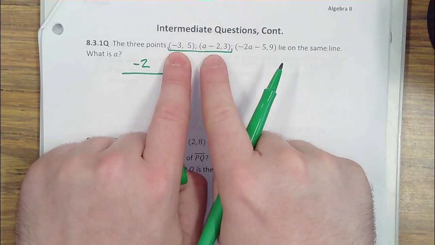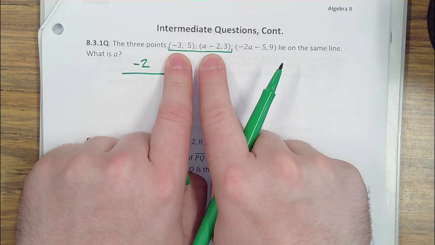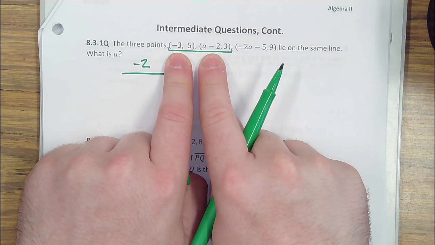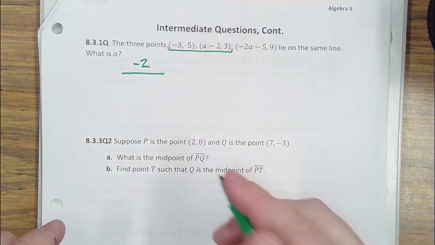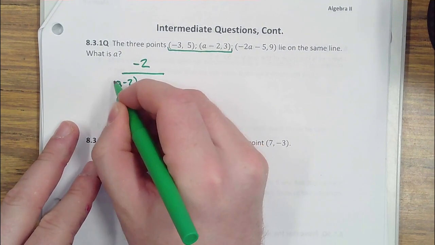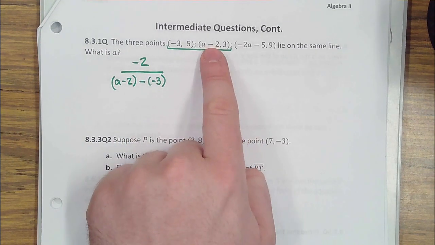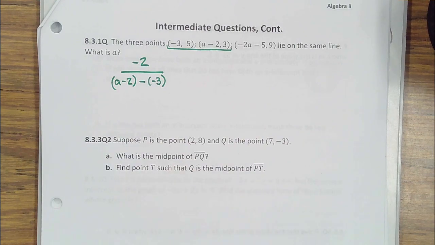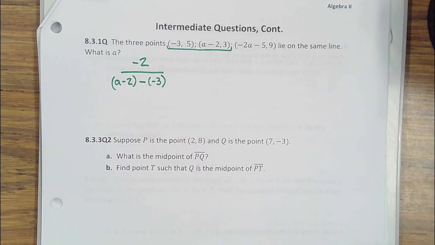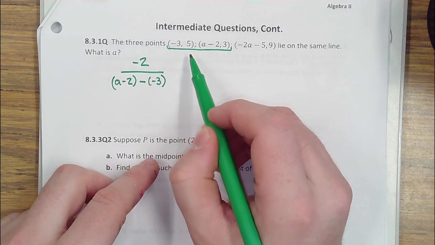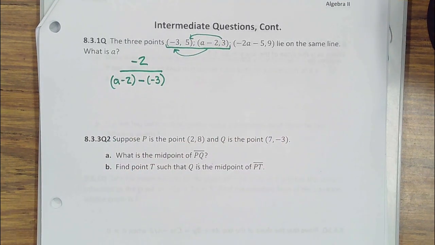Now this one, negative 3 and a minus 2. You can't just figure out the distance in your head. But we know how distance works. Distance is subtraction, right? So if I'm going from here to here, a minus 2 minus negative 3 would get us our distance, right? I did it in that order because 3 minus 5 is negative 2, right? I didn't do 5 minus 3. Otherwise, I would have gotten positive 2. So make sure you're consistent. This minus this would get us our distance, okay?